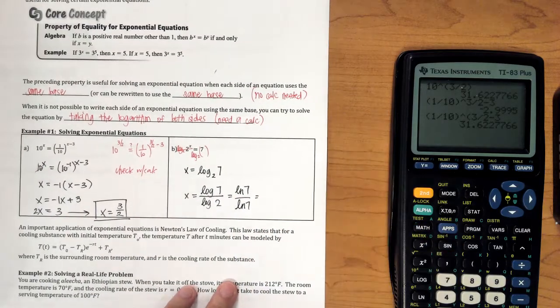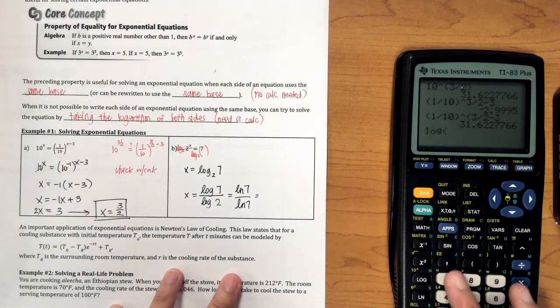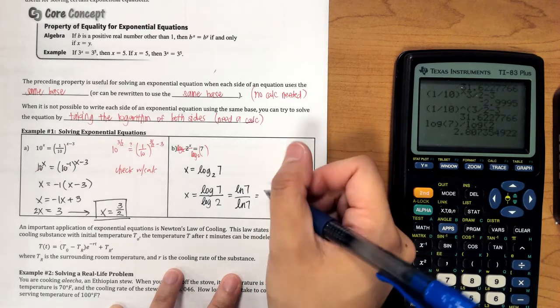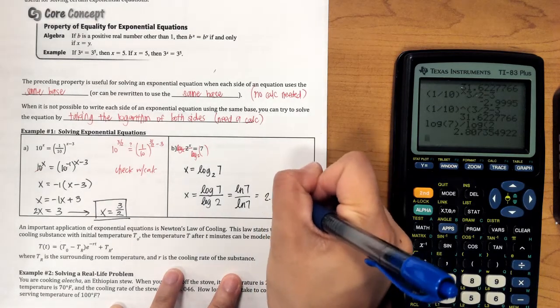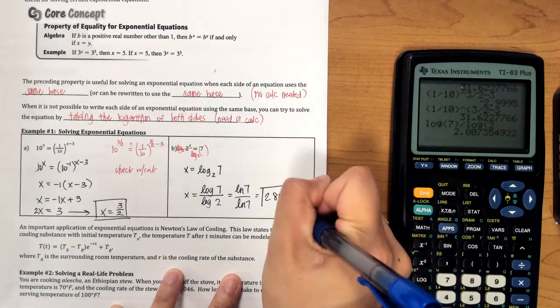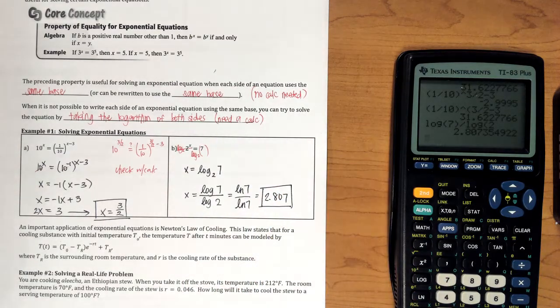But since I do have a calculator, I'm going to type it out and go log 7, close parentheses, divide by log of 2, and that is 2.807, approximately. Okay. If I don't specify what to round to, I usually just specify, like I usually don't write the whole number. That's my only rule, because then that shows that there's a decimal after.